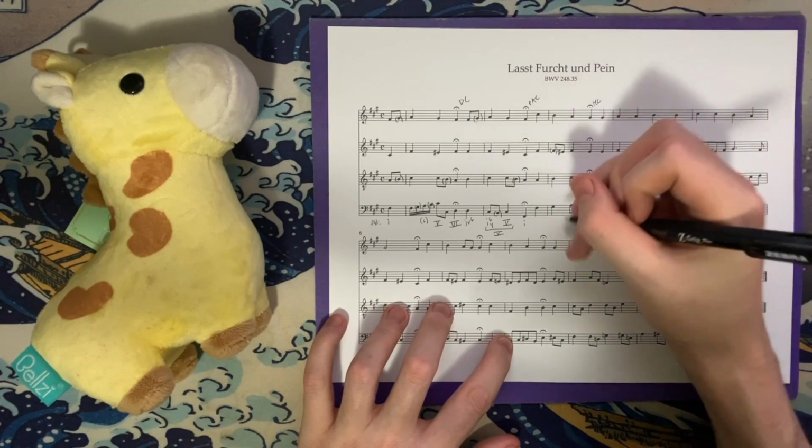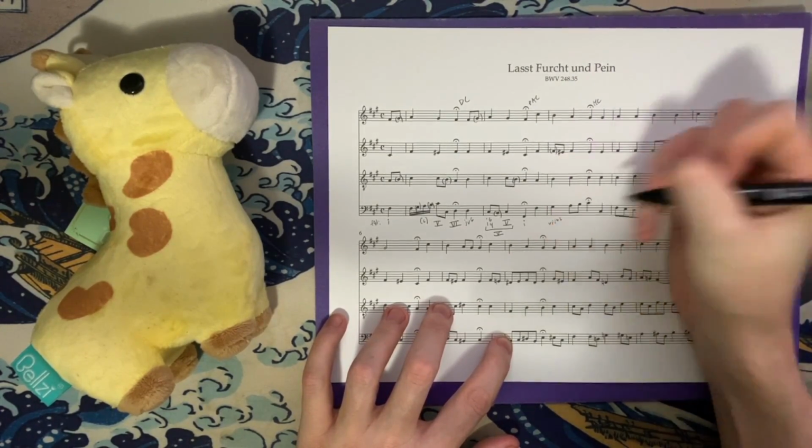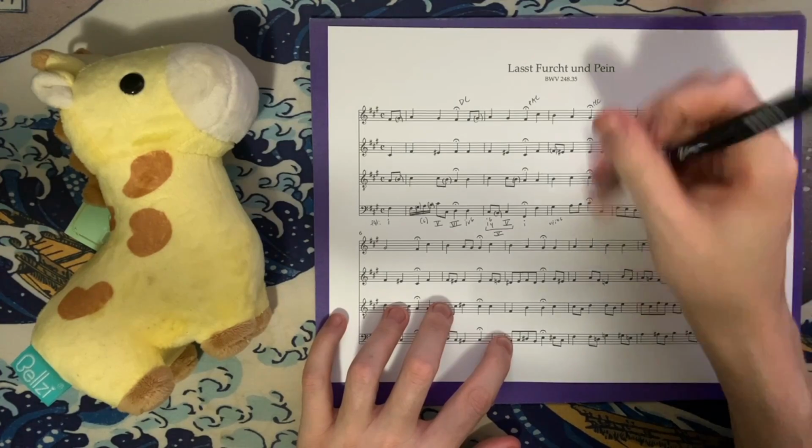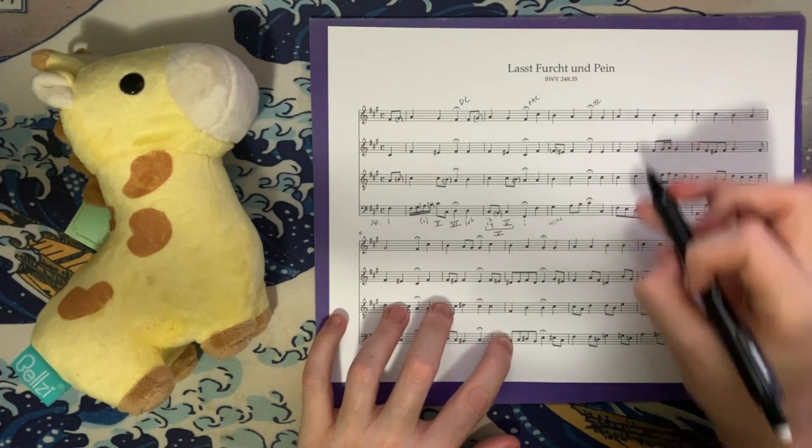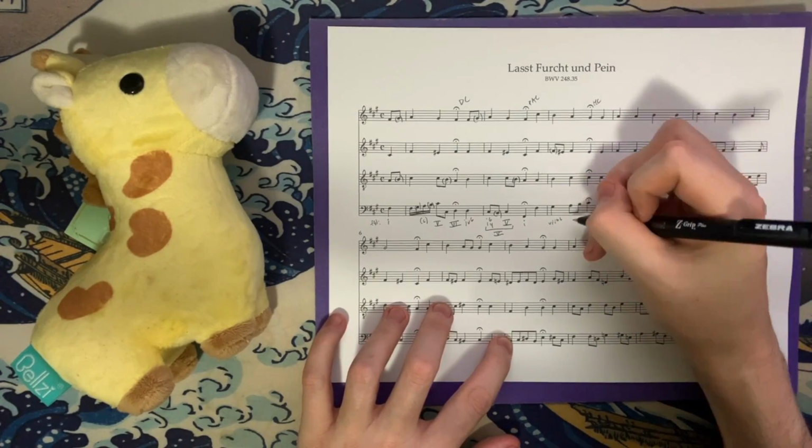But that being said, I do think this is E sharp diminished in first inversion. That would be a 7-6 chord, and then we get 1-6 on the other side of it: A, C sharp, F sharp, and A.